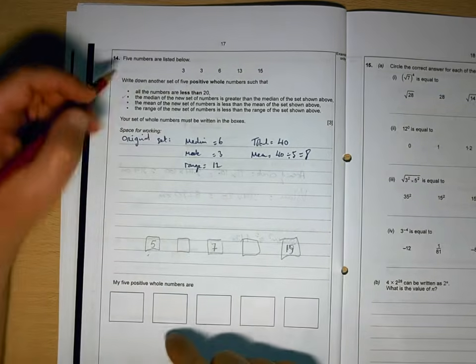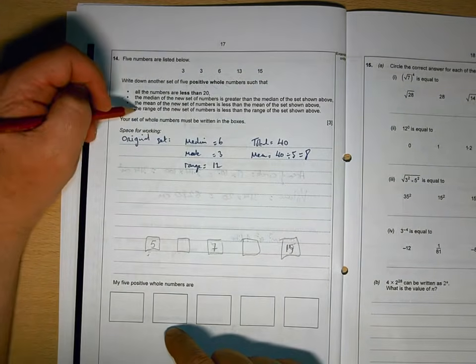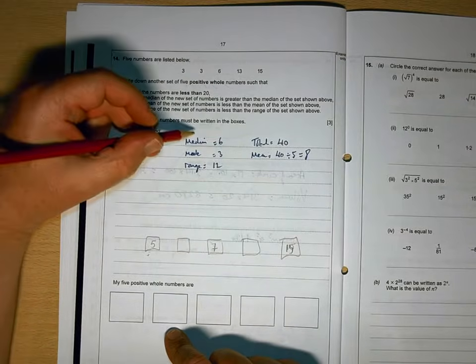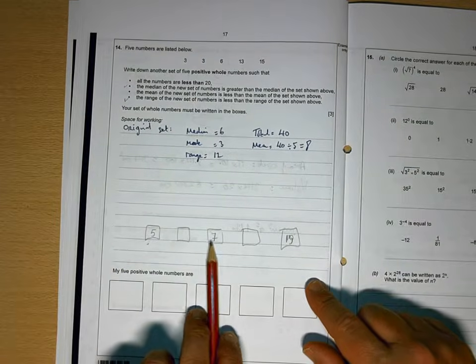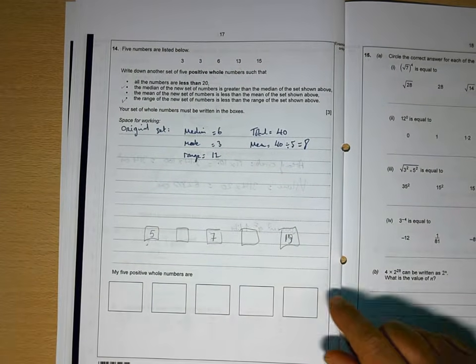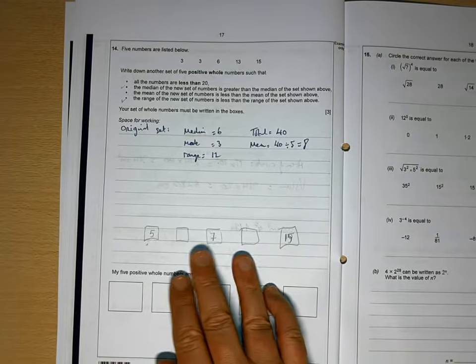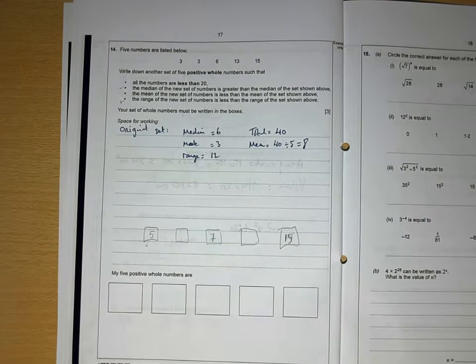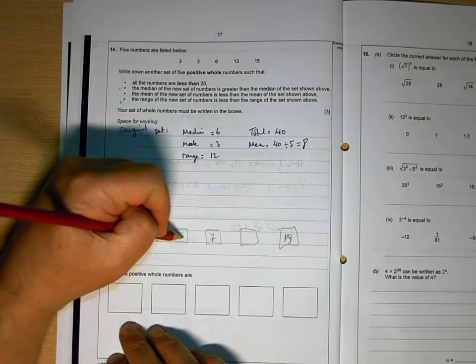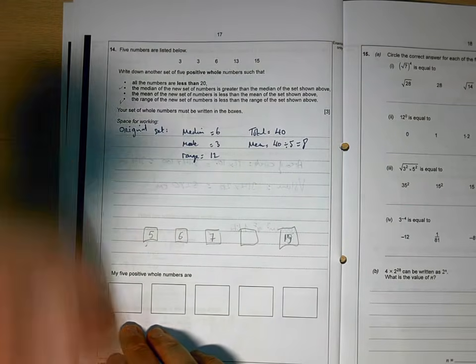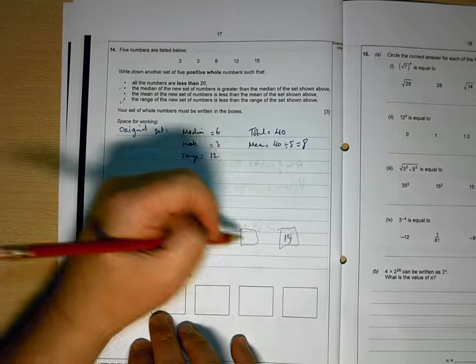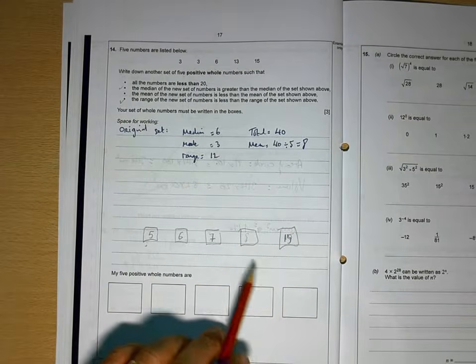So the range is less, the median is more. These add up to 27. So my other two numbers have to add up to less than 13. So if I say 6 and 8, then I've gone over, that's over 40, isn't it?